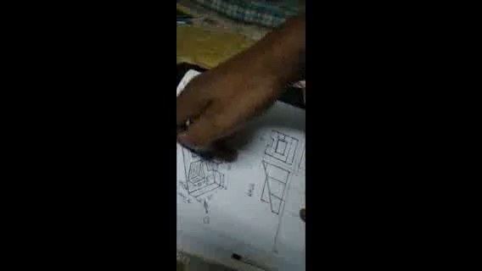So erase this. This is not a continuous line because this one is a gap. So this gap we can find here. This is this one. If we see it from the top, then we can see here this gap.